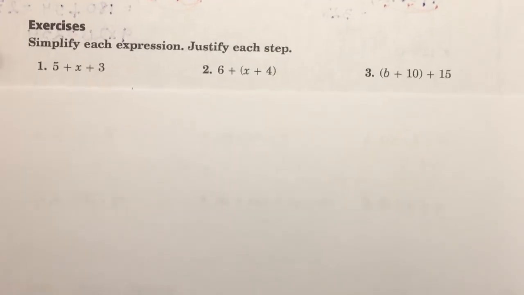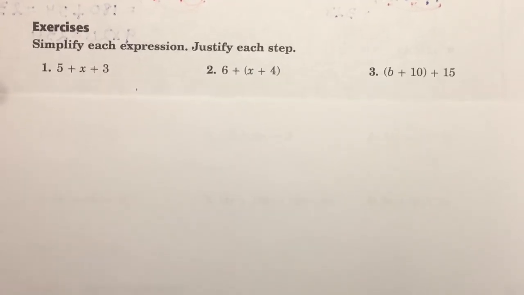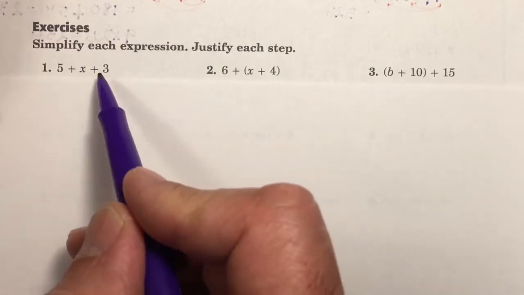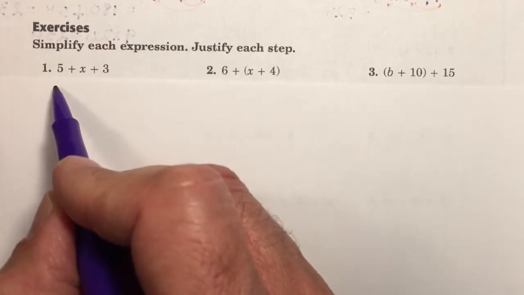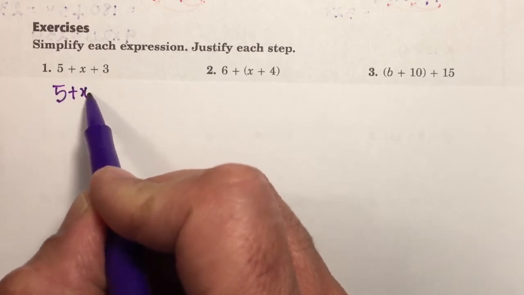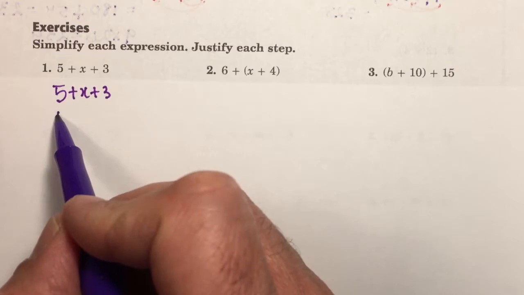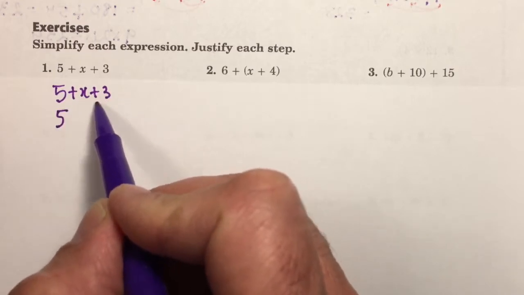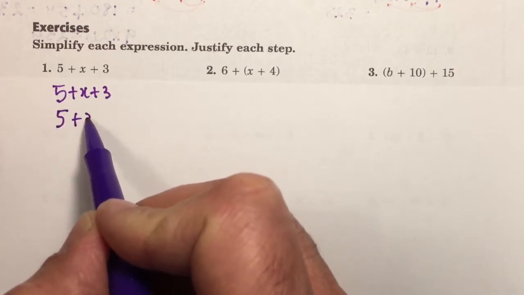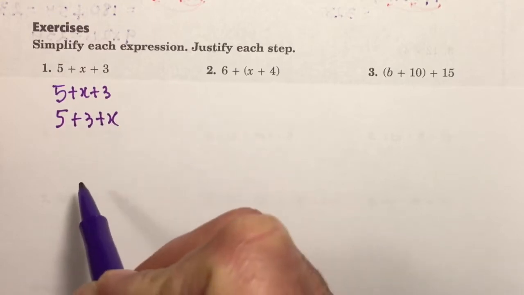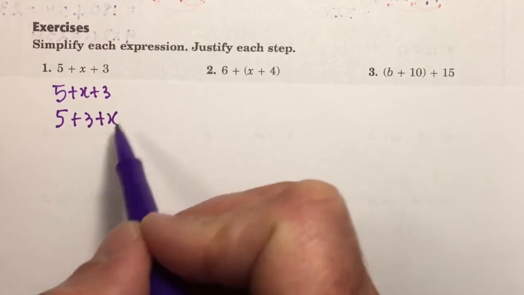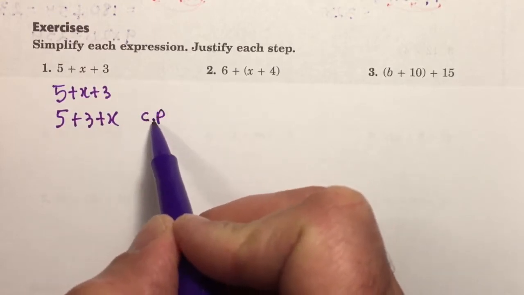Let's see the exercises and see how we can work with them. For example, the first one: 5 plus x plus 3. I'm going to do this. 5 plus x plus 3. I'm going to use the commutative property. I'm going to change these two. I'm going to add first the 3 and last the x by commutative property. I'm going to put CP, commutative property.